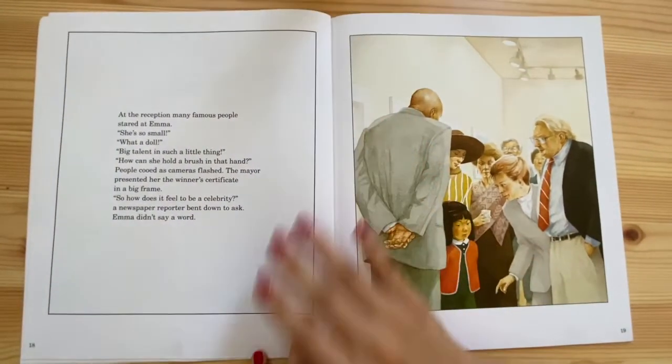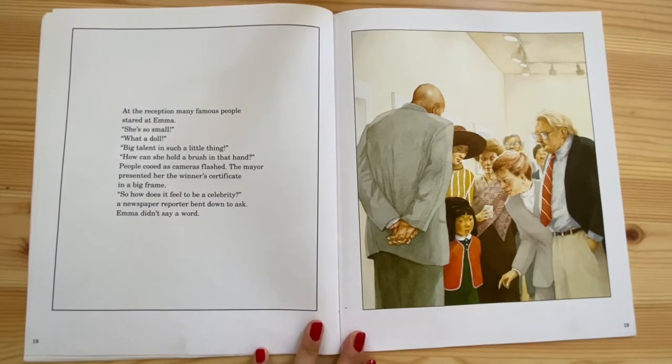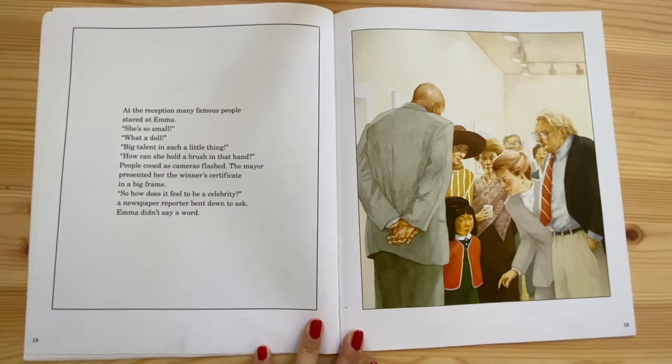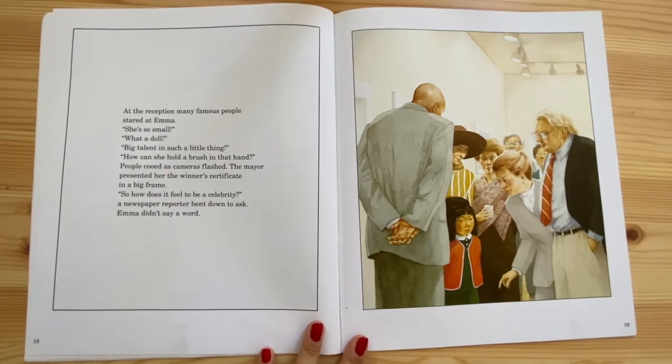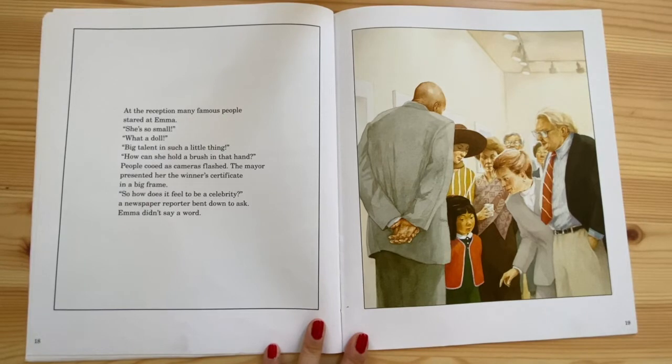At the reception, many famous people stared at Emma. "She's so small. What a doll. Big talent in such a little thing. How can she hold a brush in that hand?" People cooed as cameras flashed. The mayor presented her the winner's certificate in a big frame. "So how does it feel to be a celebrity?" a newspaper reporter bent down to ask. Emma didn't say a word.